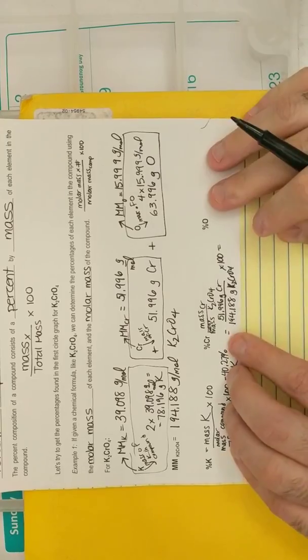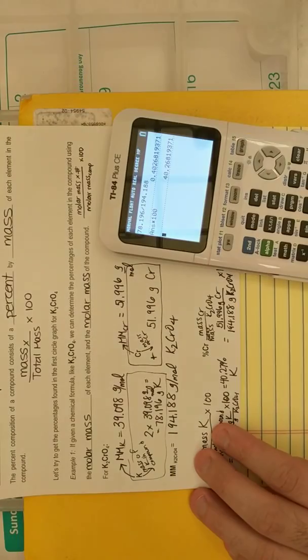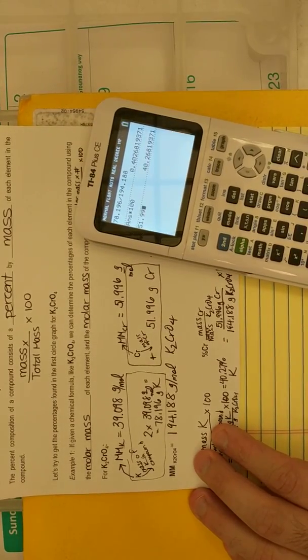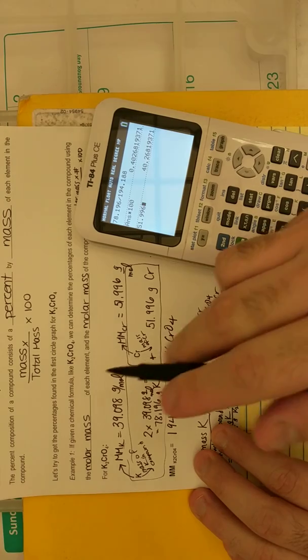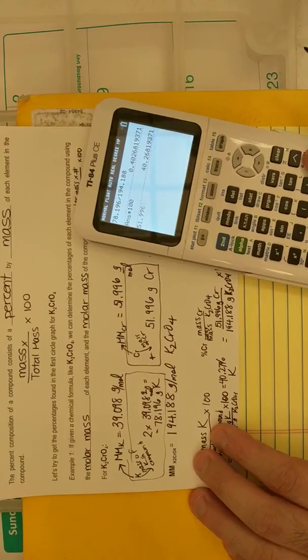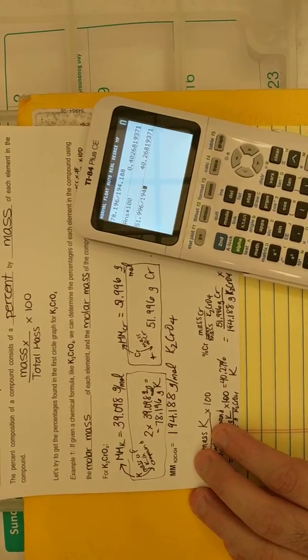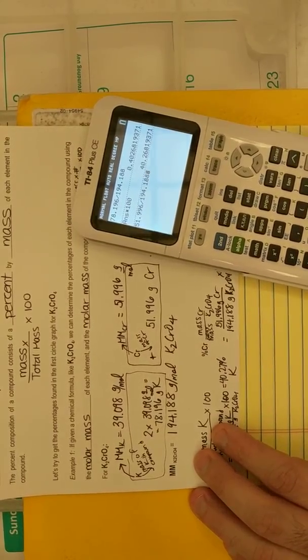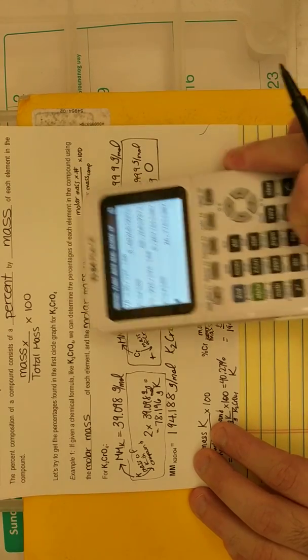Sorry if it's getting a little messy. 51.996 is the mass of chromium in this compound. There's only 1 mole of chromium, so that's the molar mass. Divided by 194.188 times 100 gives me my percentage, and I get 26.77 or 26.8.